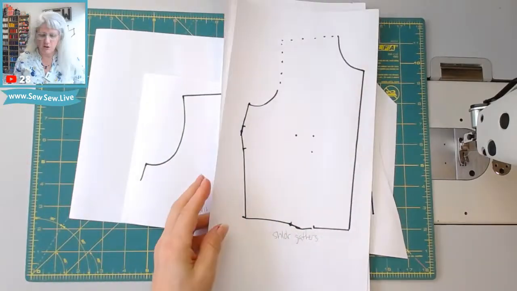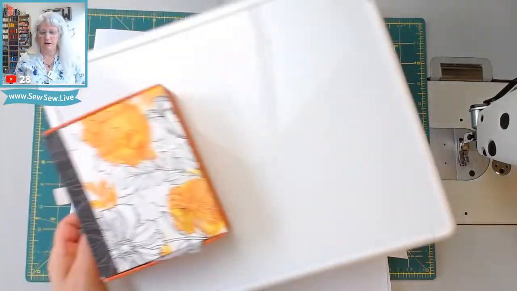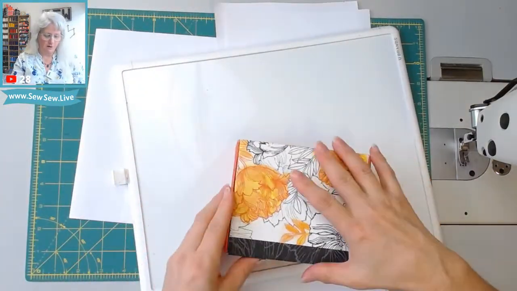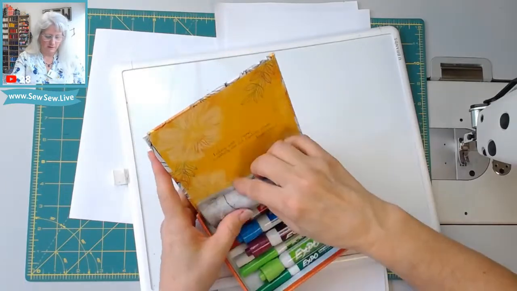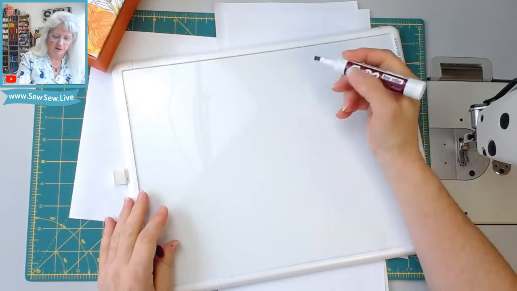So the first one I wanted to show you was a gathered shoulder. I was going to try and sketch some of these things out for you, and I just ran out of time. I'm preparing for something tomorrow that I also made a little bit too ambitious. So I'll show you what I'm talking about with the gathered shoulder.